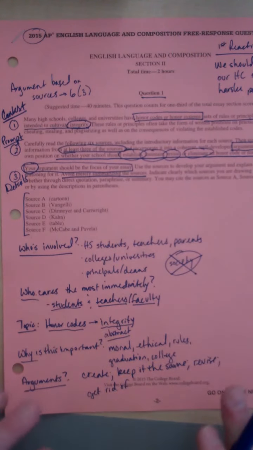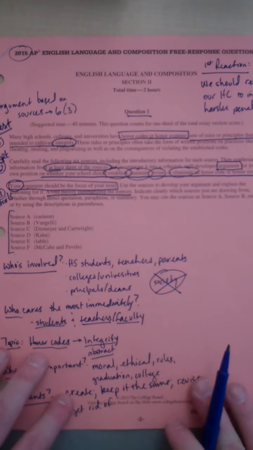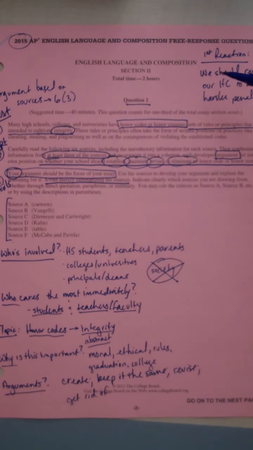Now, it's really important to establish a first blush reaction. There are a couple things I would like to point out here. There are both pros and cons. So the main benefit of a first reaction is that you are so much less likely to just summarize one of the sources if you have your own unique argument to start.